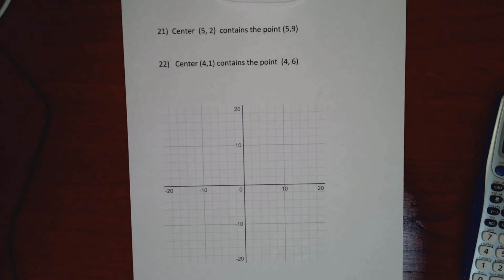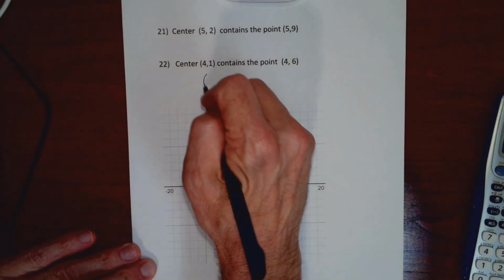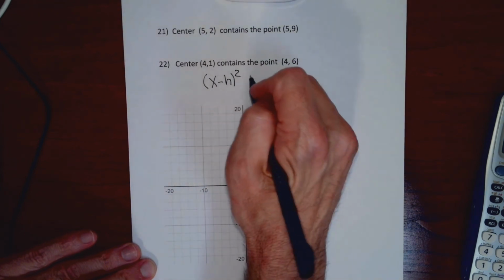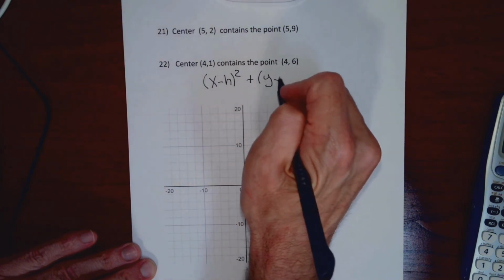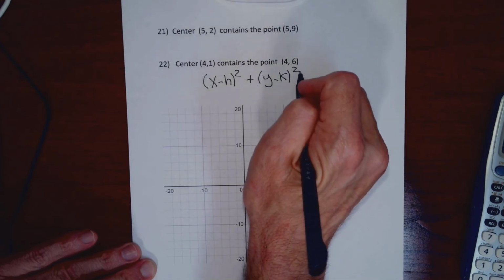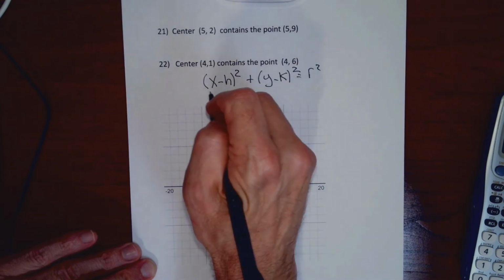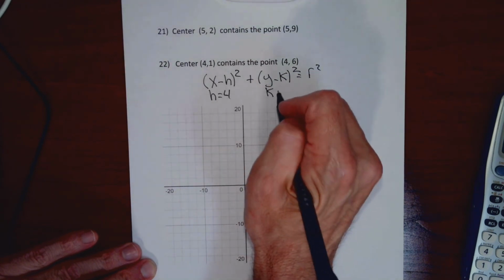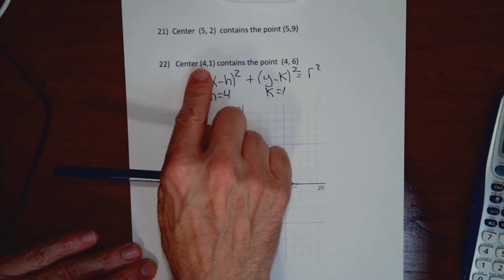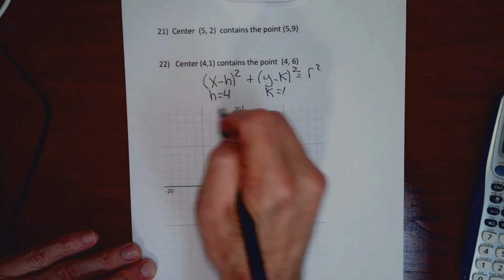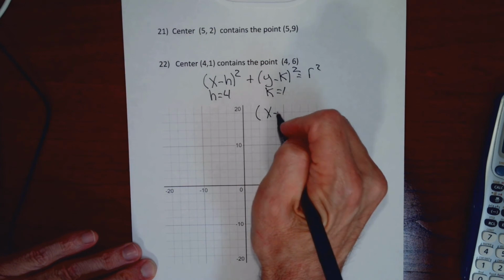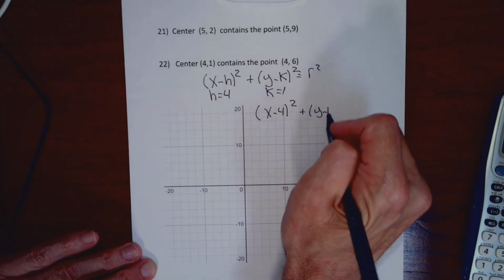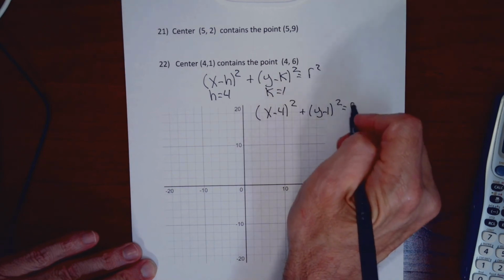So let me find the equation of this circle. I'm going to use my only formula I know for a circle: (x - h)^2 + (y - k)^2 = r^2. I'm going to plug 4 in for h, and I'm going to plug in 1 for k because the center splits between the h and the k. This is going to give me (x - 4)^2 + (y - 1)^2 = r^2.